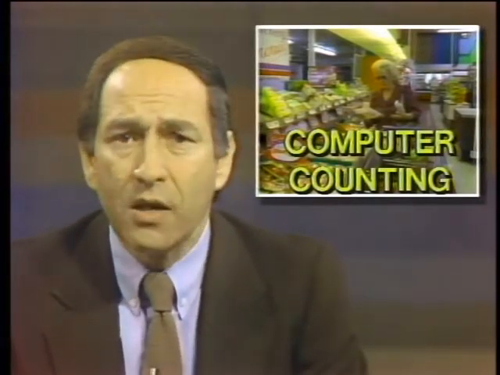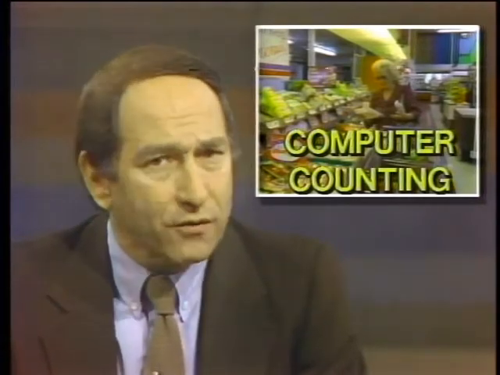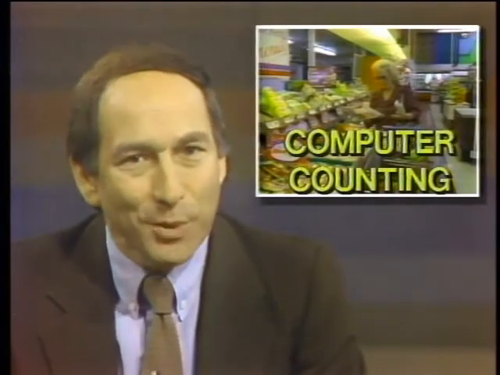In one test, comparing the computerized results with diary results, only 1/3 of the consumers who said they had bought Kellogg's Frosted Flakes had actually bought them. I thought they'd be lying in the other direction.